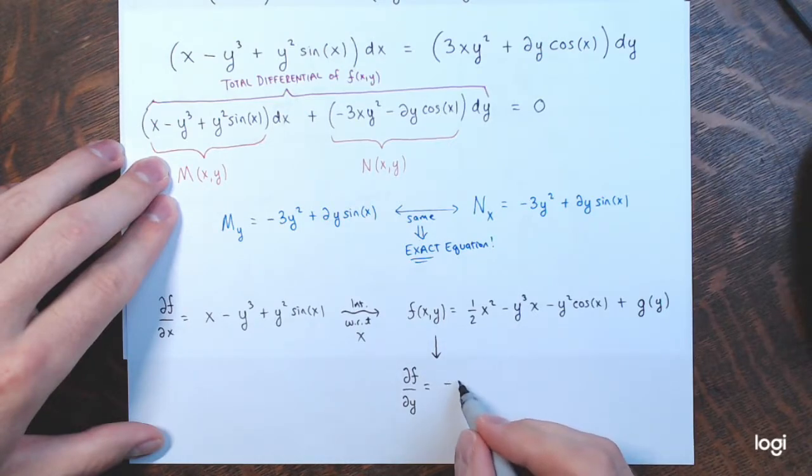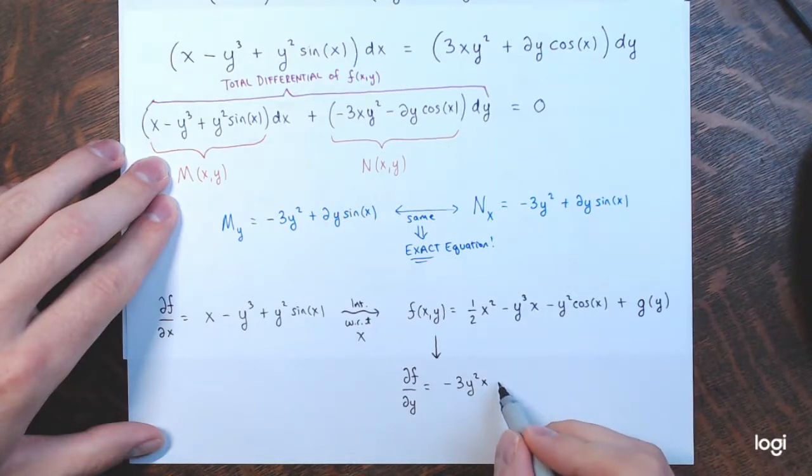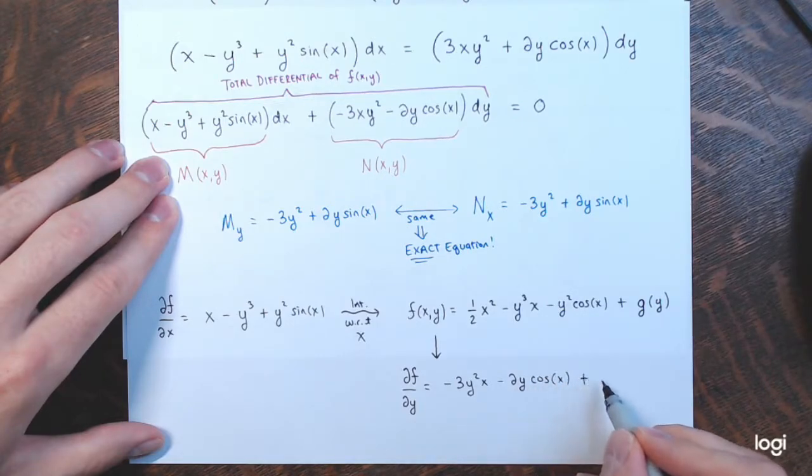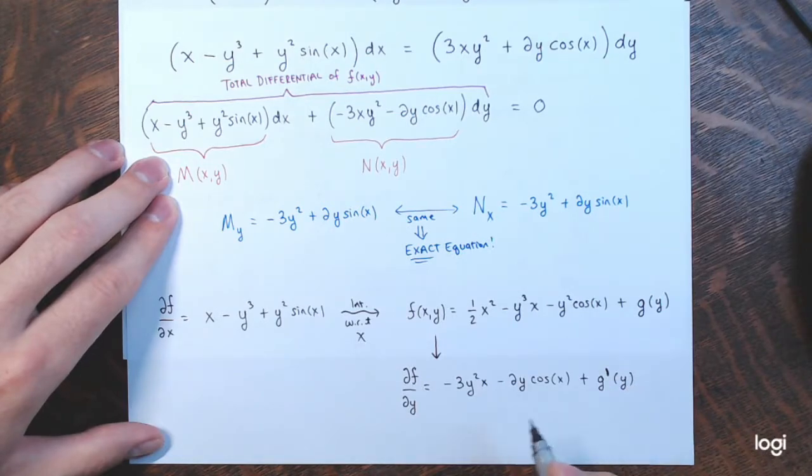Minus 3y squared x minus 2y cosine x, and then plus g prime of y. All right, and this should be equal to that N of x,y, right?